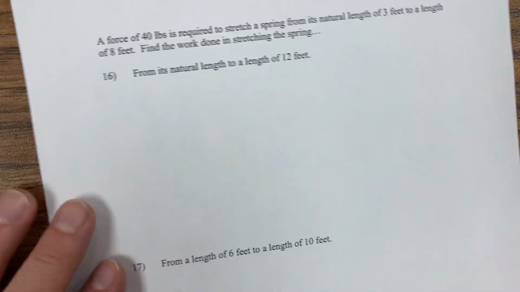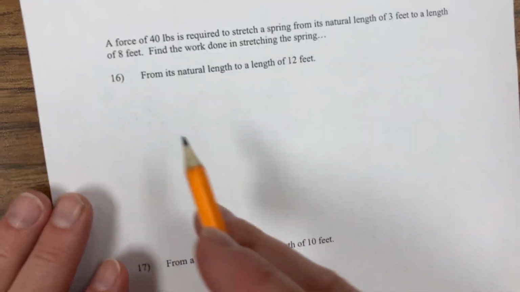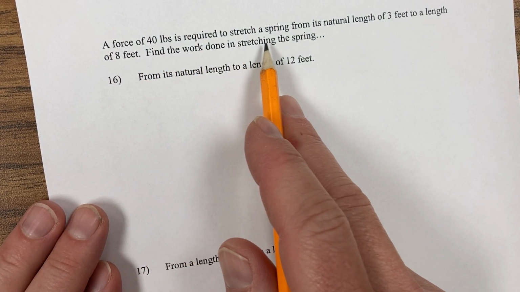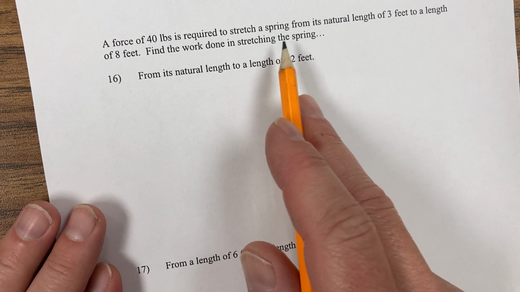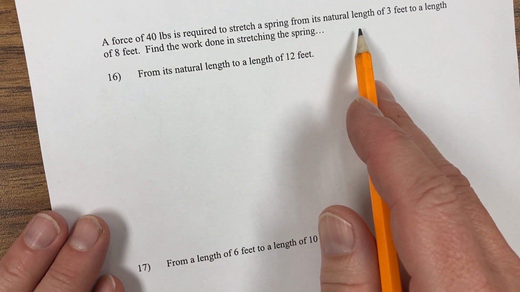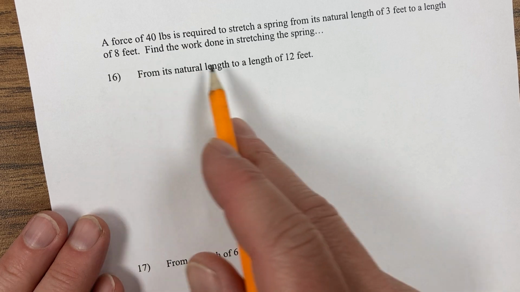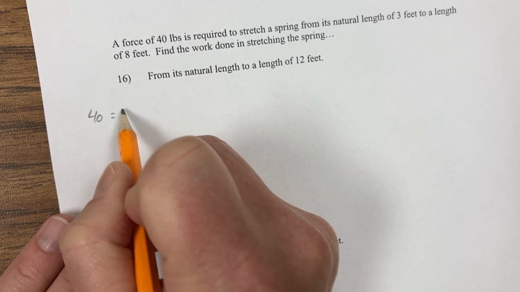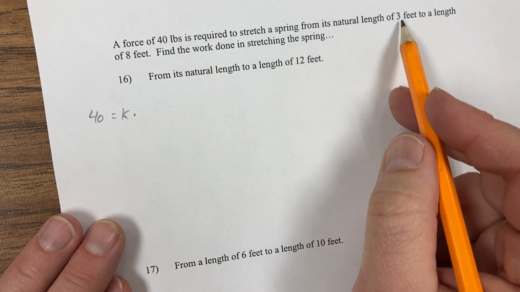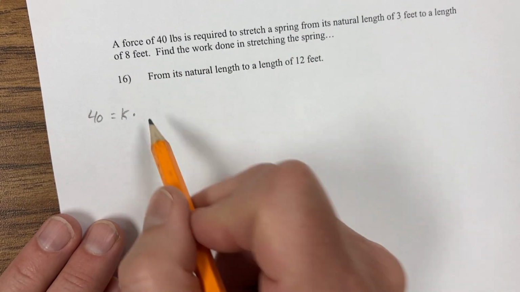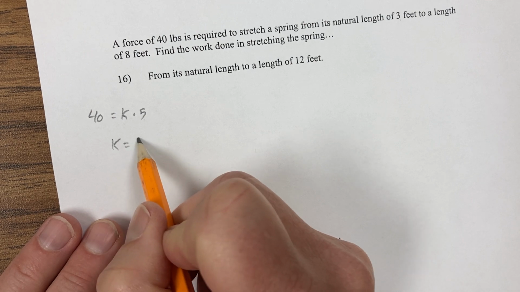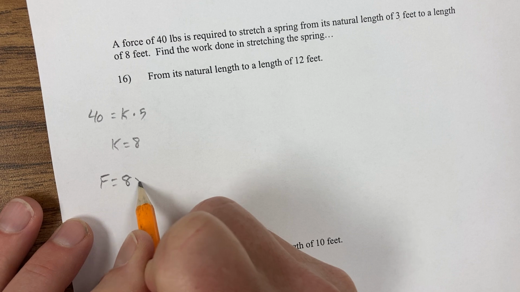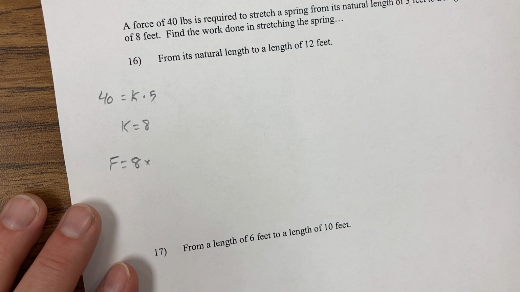All right, then we get 16, and we've got some force problems here. It says the force of 40 pounds is required to stretch a spring from its natural length of 3 feet to a length of 8 feet. All right, so that means the force, 40 pounds, was some constant times the displacement. We went from 3 feet to 8 feet, which is 5, so that means our k value is 8. So that gives us an equation of force equals 8 times displacement.